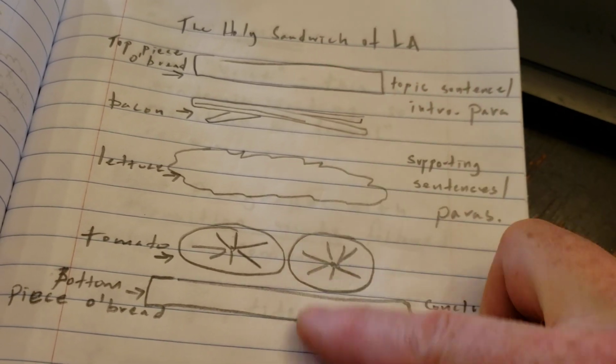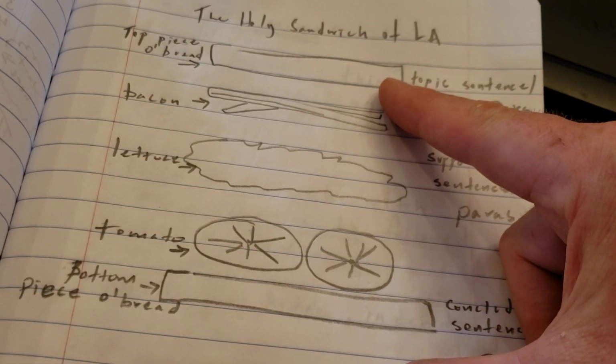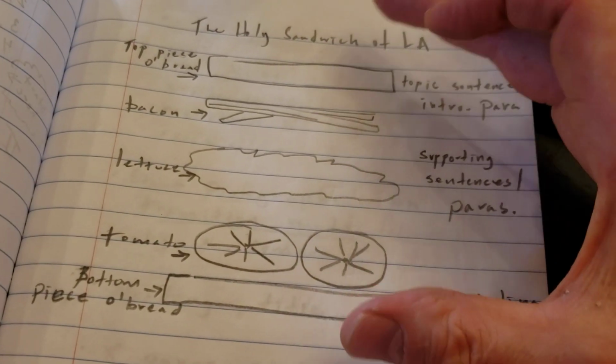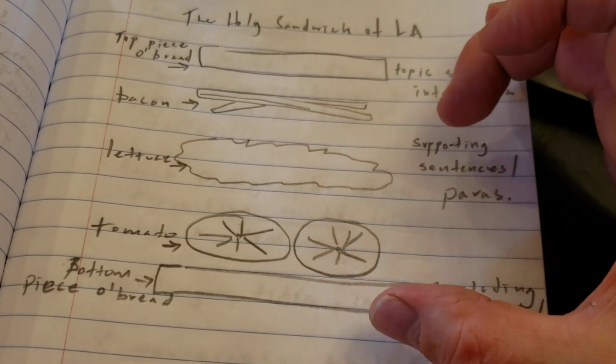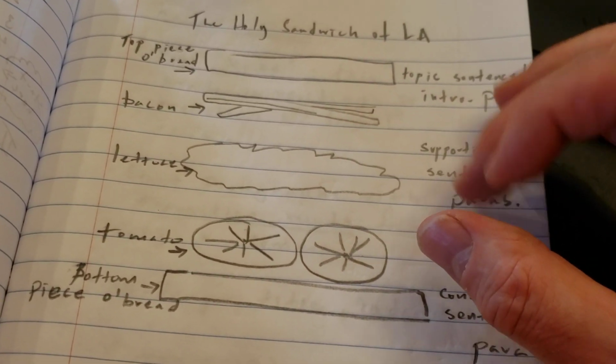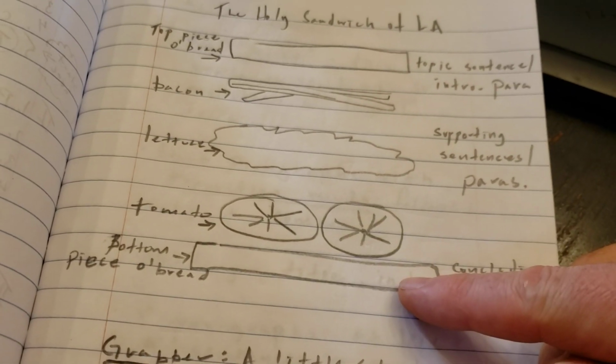Very similar: top piece of bread, bottom piece of bread. They're not exactly the same, but they're very similar. It's the same for a paragraph, a five-paragraph essay, a ten-paragraph essay. Tell them what you're going to tell them. Tell them what you told them.